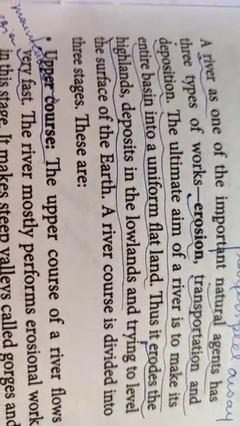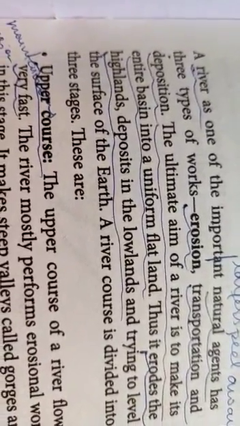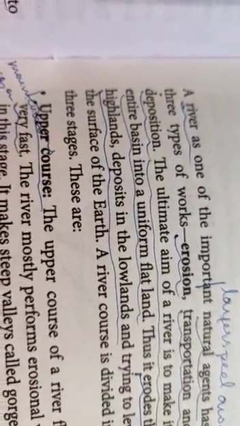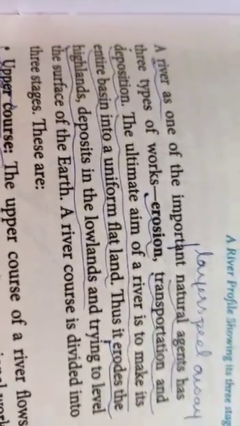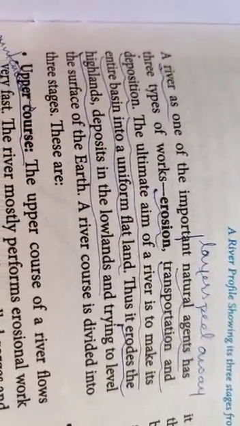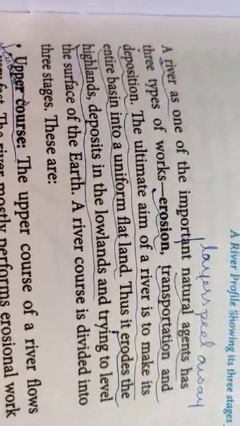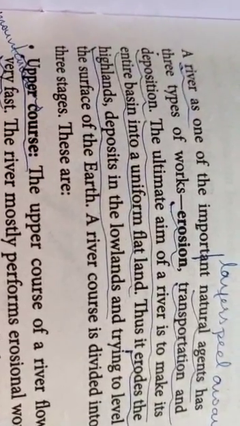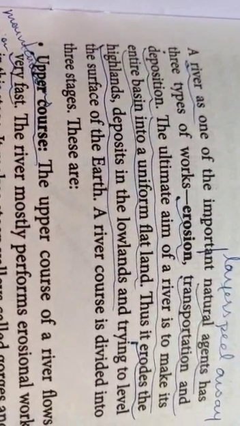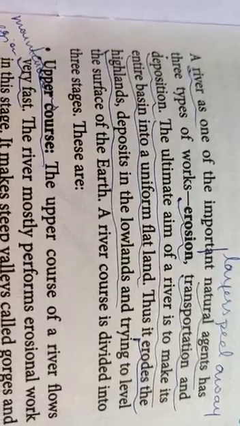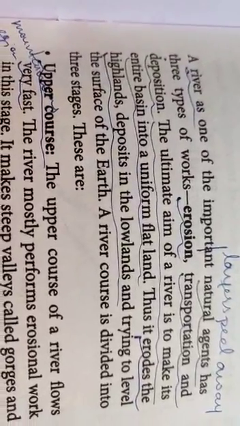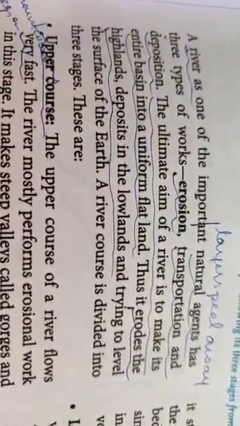And deposition is when it reaches the end of its journey, or in the middle course or the matured stage, the river deposits the salts, the minerals, the silt, all this it deposits into the plain area. Now the ultimate aim of a river is to make its entire basin into a uniform flat land. So water has a lot of power. It has the power to erode, and it has the power to flatten any landform.